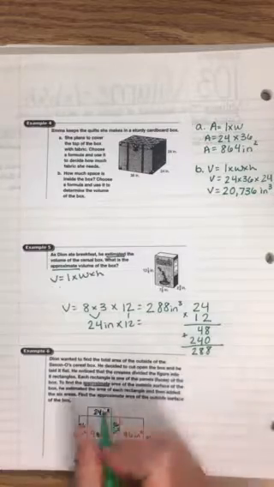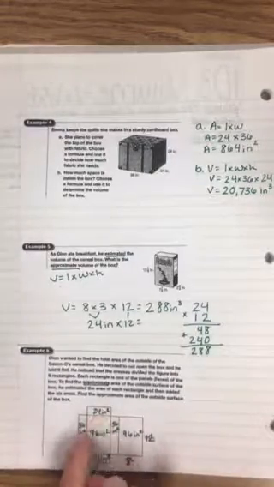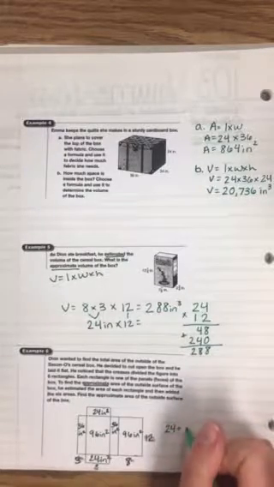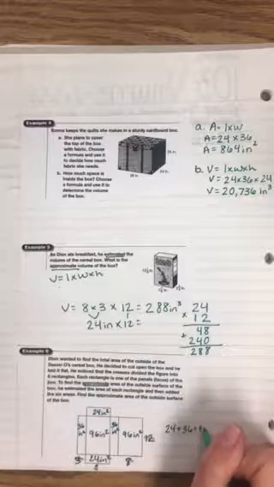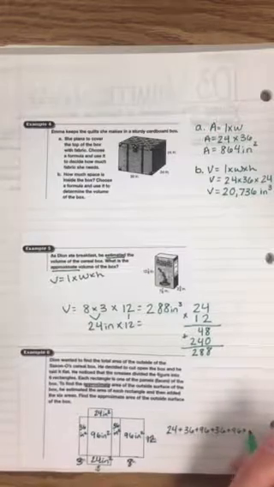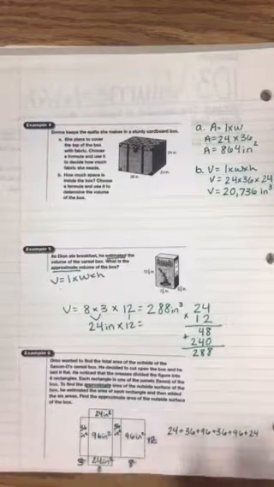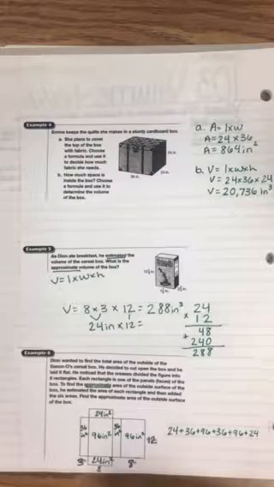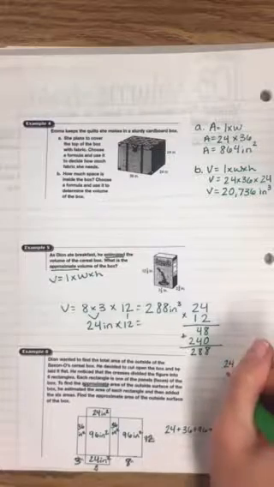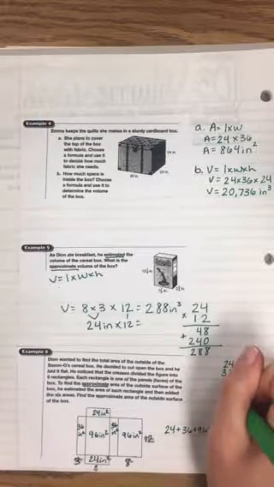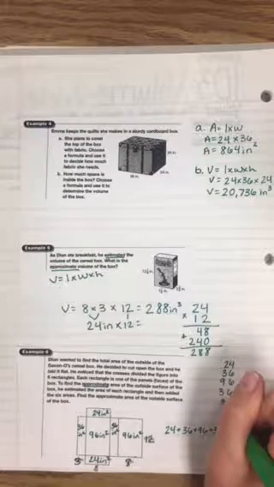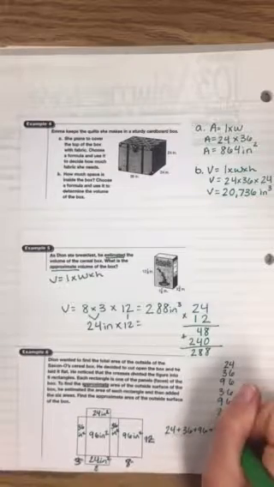Now we've got to add them all together. So I'm going to start with the top and work my way across that way. So we've got 24 plus 36 plus 96 plus 36 plus 96 plus 24. I wrote that completely out, and I should have written it out going up and down because it's easier to measure. 24, 36, 96, 36, 96, 24.